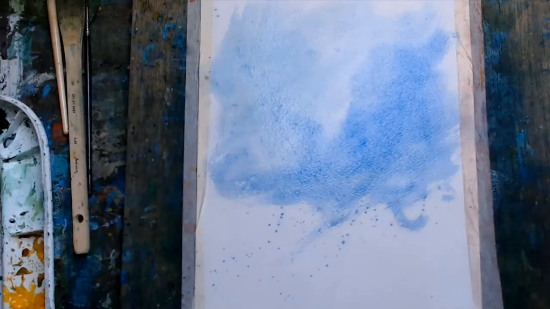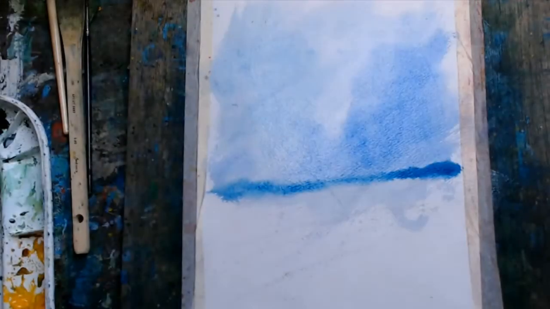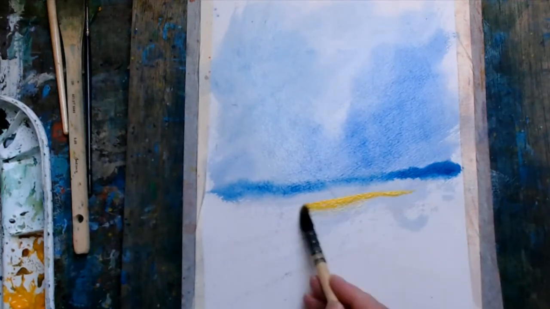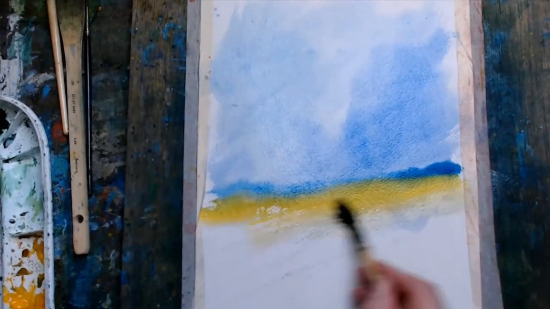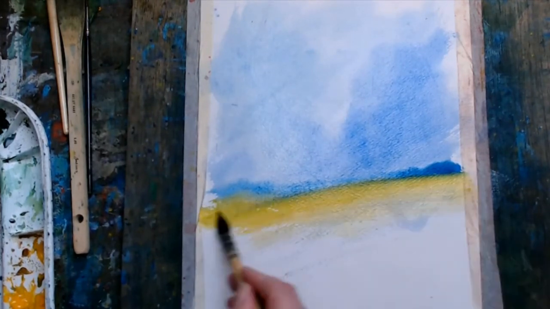You'll also notice that there's no underlying pencil sketch. And that's important for loose watercolor paintings. You can put in a pencil sketch, but it should only be there as a kind of scaffold, sort of confidence booster to let you know where the main shapes are going to be.